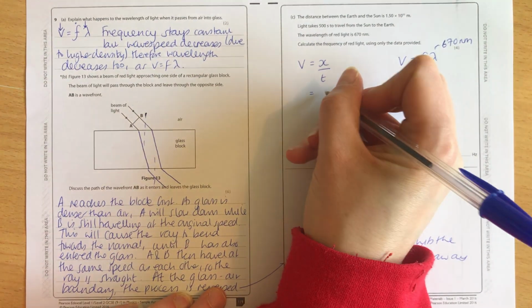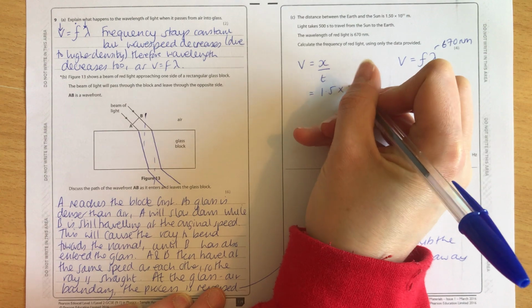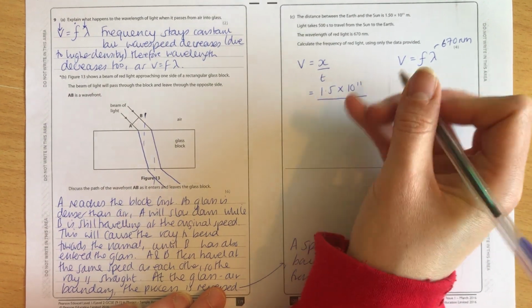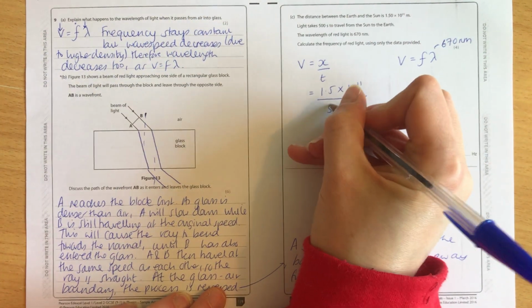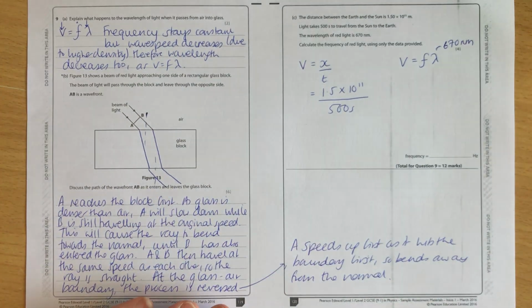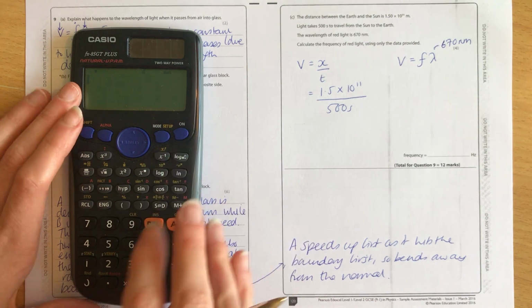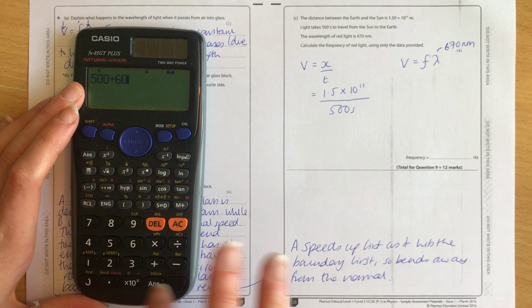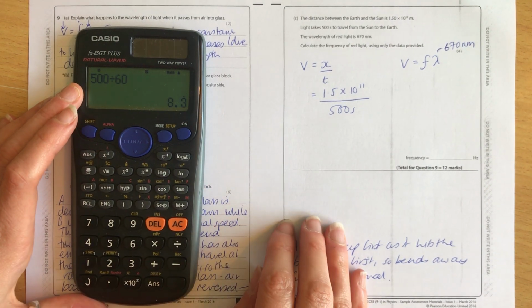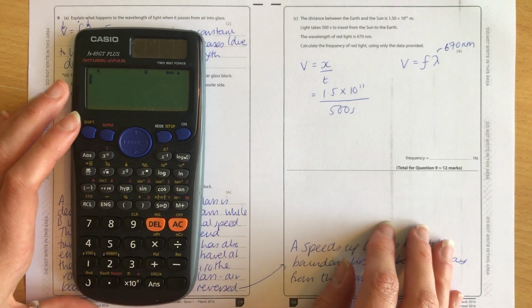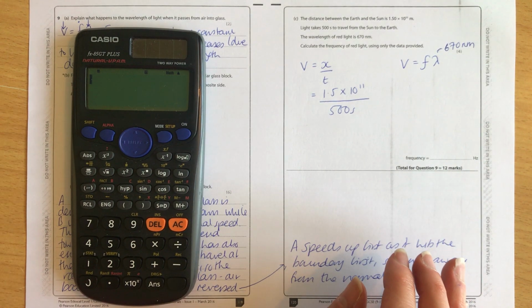So the distance here is 1.5 times 10 to the 11, divided by the time, which is 500 seconds, which is how many minutes? I should know that. Just from interest, oh yeah, 8 minutes. So it takes about 8 minutes for light to get from the Sun to the Earth.